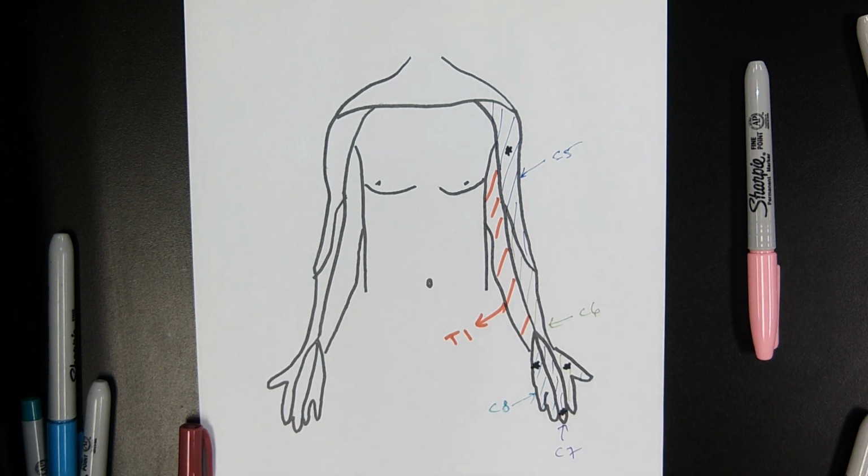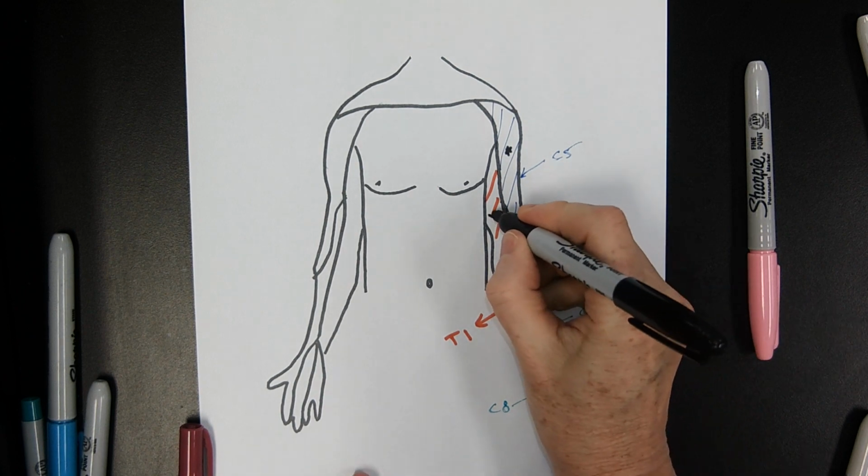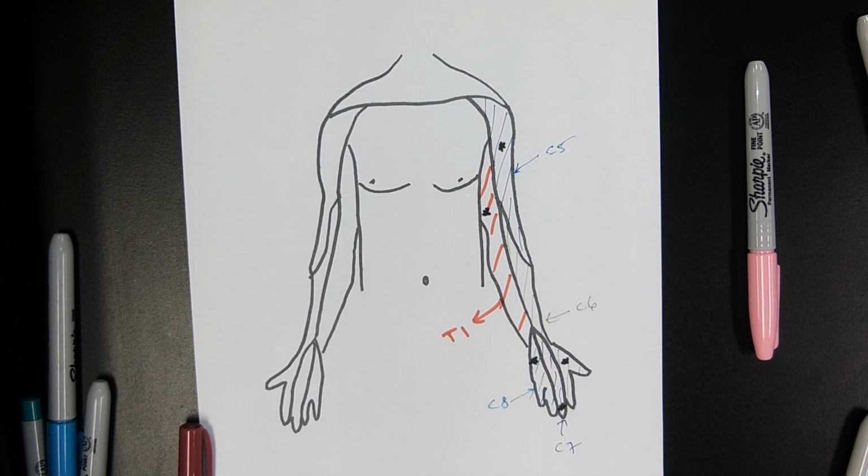C8, here, and then T1. It's going to be there. Okay, you guys have learned that already previously? Yes, good. Perfect. Okay, those are upper extremity dermatomes, and then we also have some lower extremity dermatomes to be aware of.